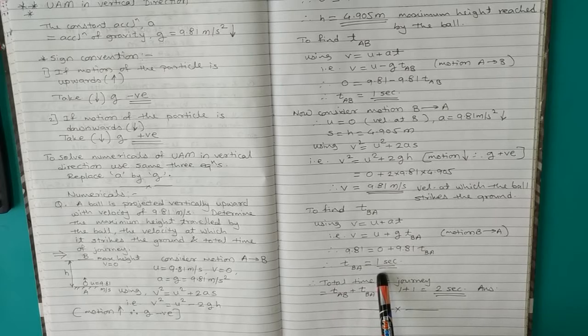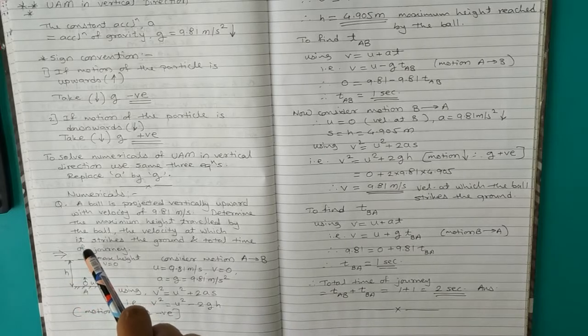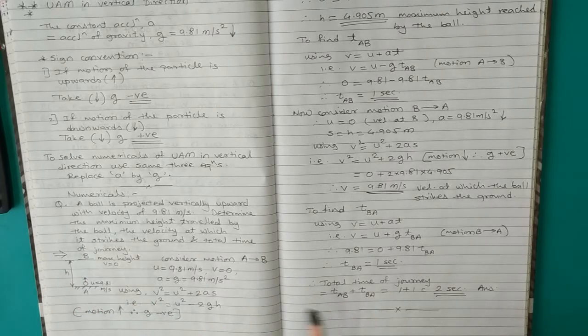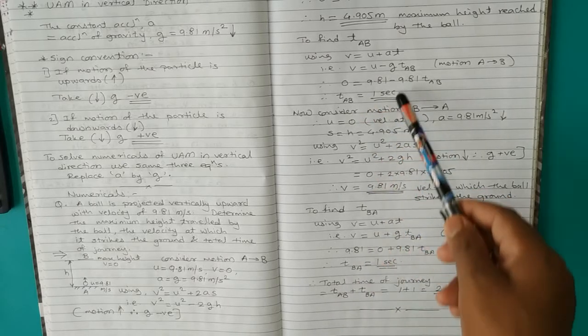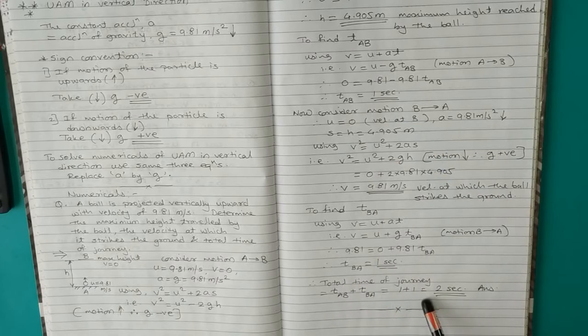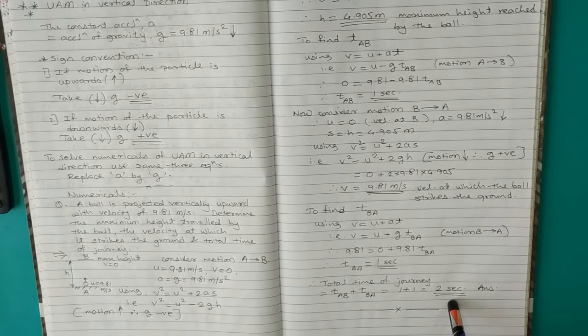So if we have to calculate the total time of travel from A to B and then B to A, let's add up both these times. Both are 1 second each, so the total time of travel comes out 2 seconds, and that is again one of our answers. So we have calculated all the required things.